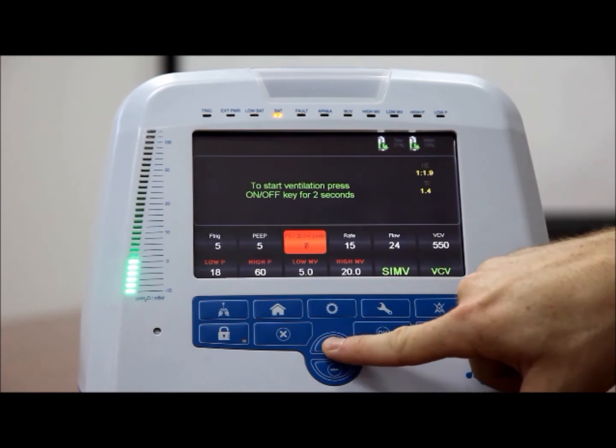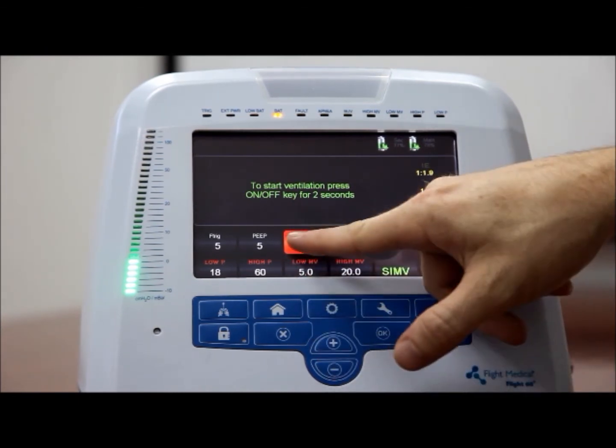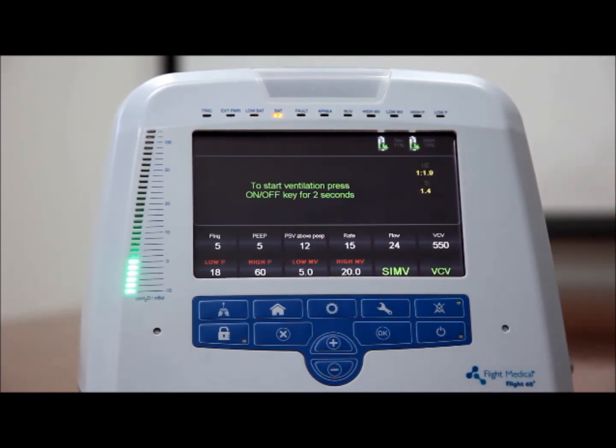To set the pressure support level, tap the PSV above PEEP control button. Adjust the PSV value using the plus and minus button. Note, the value of PEEP plus PSV above PEEP cannot exceed 60 centimeters of water.